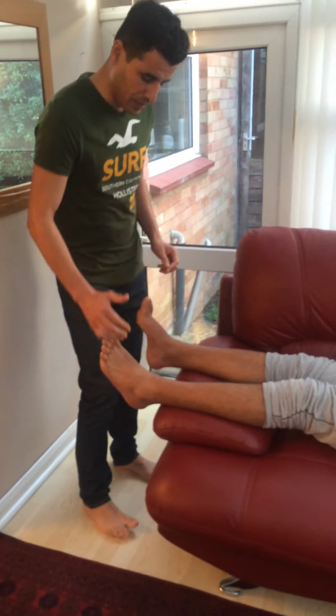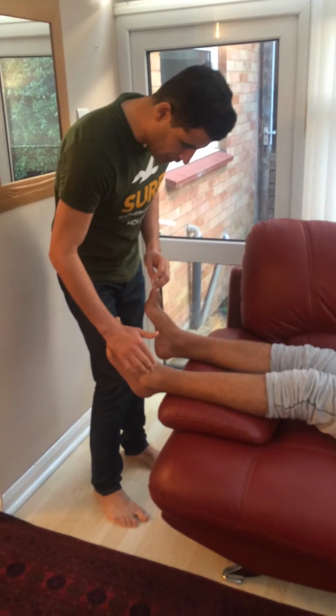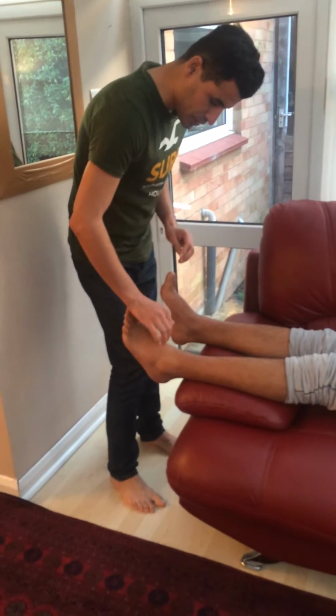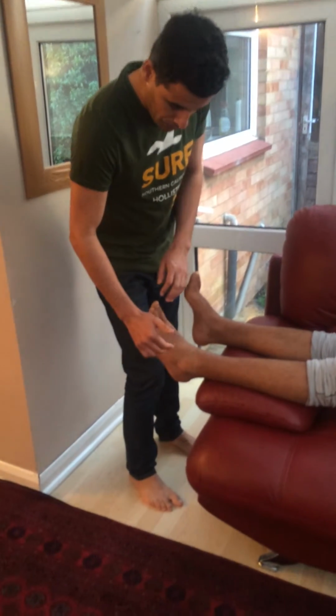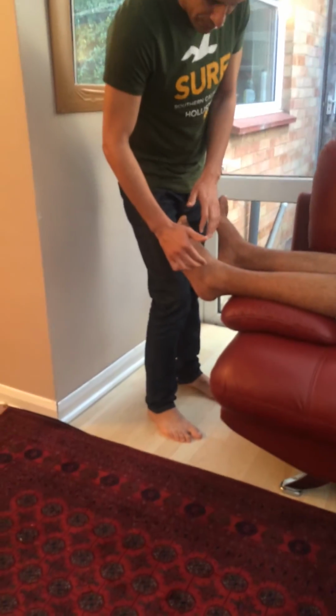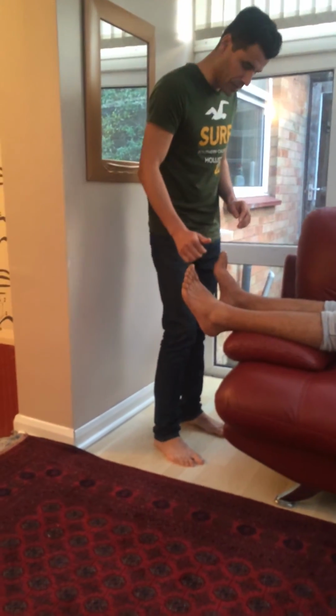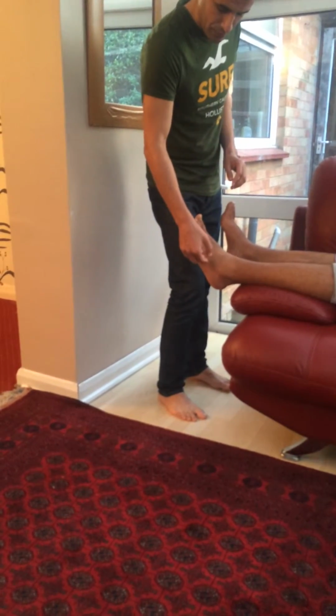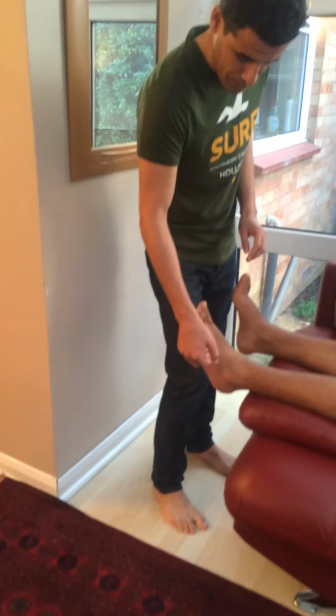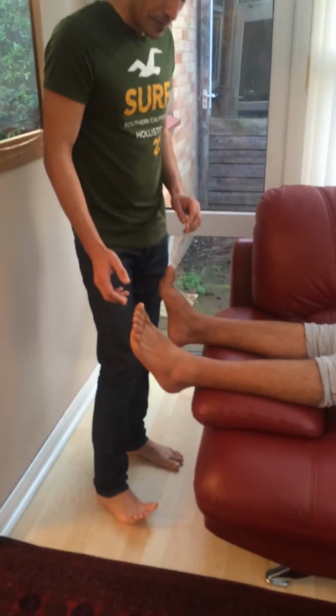Now, other things to palpate is along the margin of the ankle joint. We check for any tender spot in that area. Places like, for example, tenderness along the sinus tarsi are worth looking at. You check the lateral edge, the fifth metatarsal.